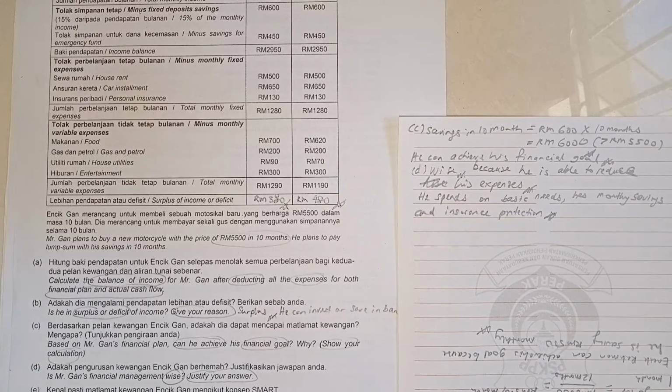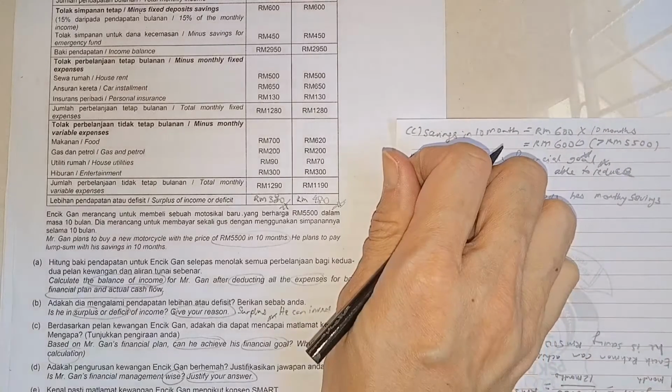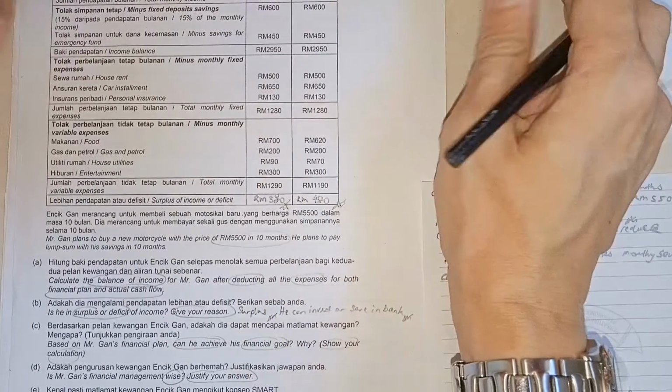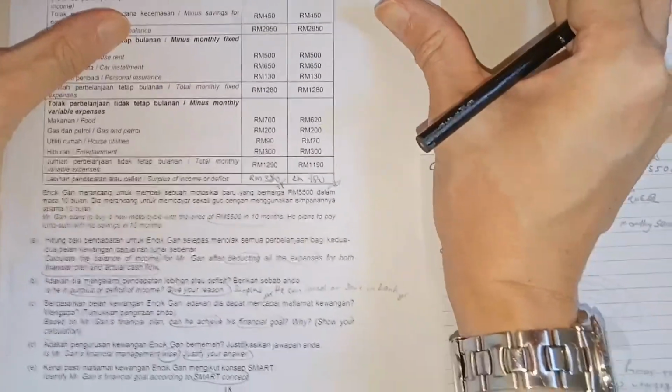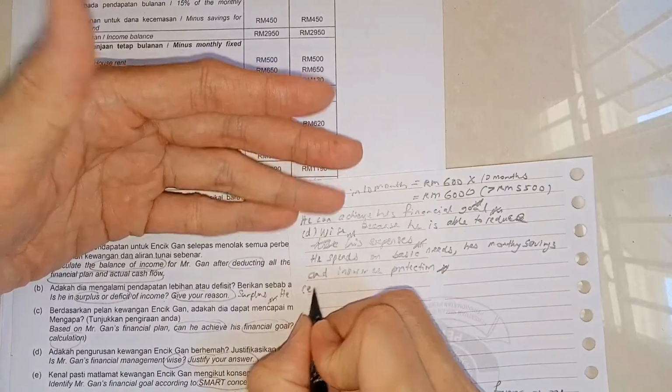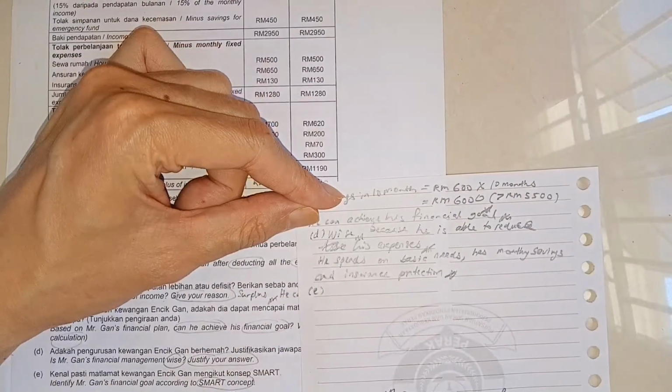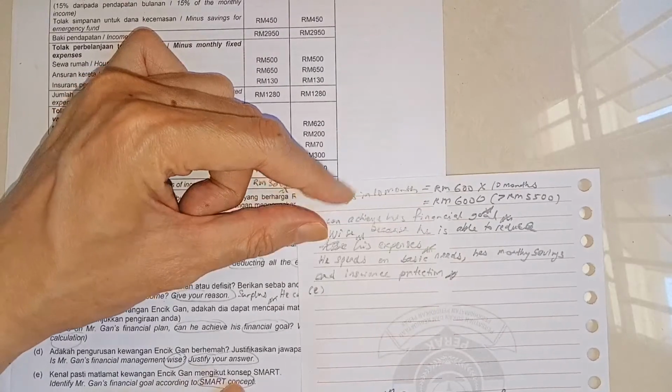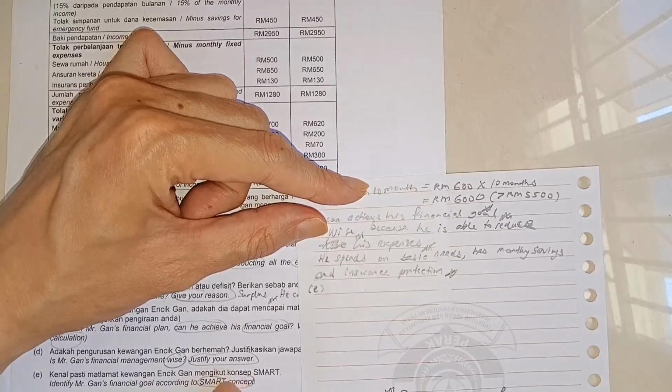So we look at E. Identify Mr. Gan's financial goal according to SMART concept. So you must remember what is SMART concept.